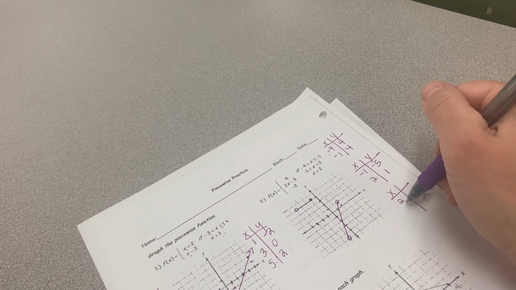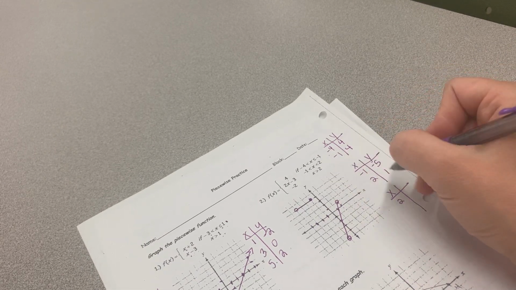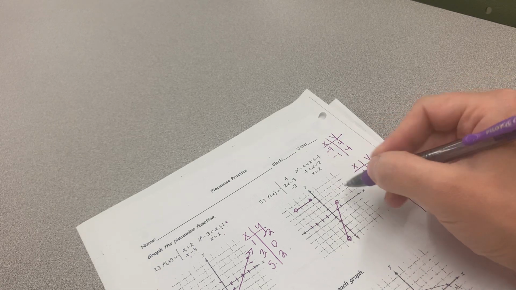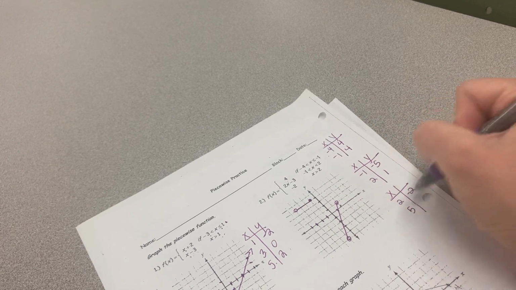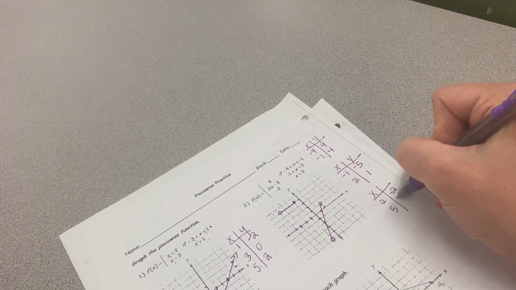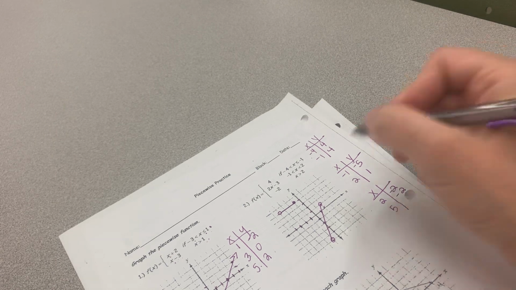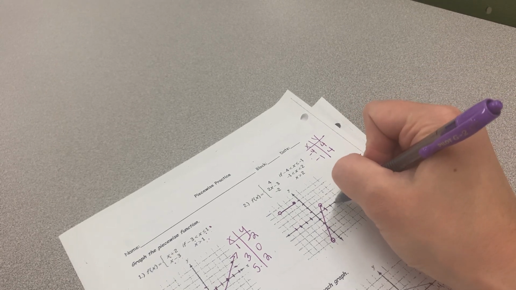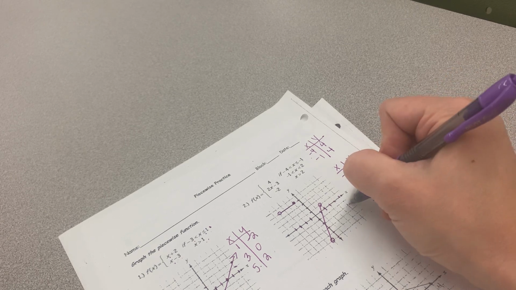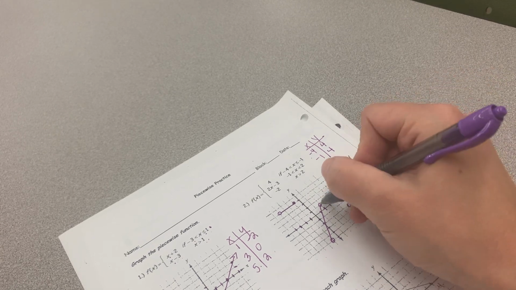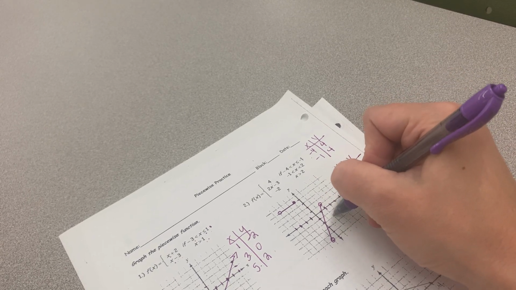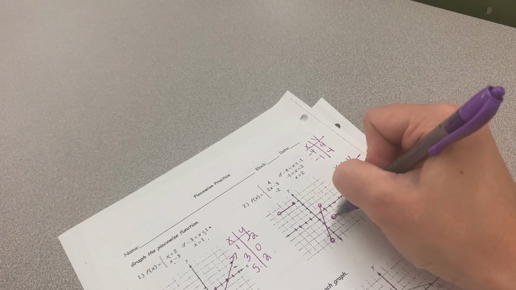And lastly, 2. When I put in 2, I get negative 2. Let's jump a little. Let's try 5. 5, if I put in 5, I get negative 2. So go 1, 2, 3, 4, 5, negative 2. Open circle. And 2, 1, 2. Negative 2, open circle.